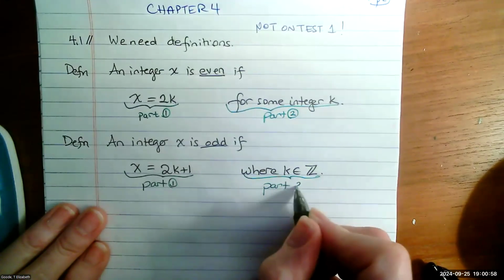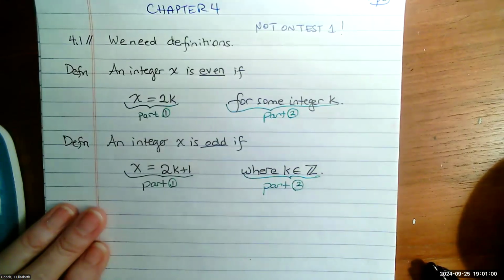Another two-part definition. Anybody think of another way that we might have defined odd instead of x equals 2k plus 1?